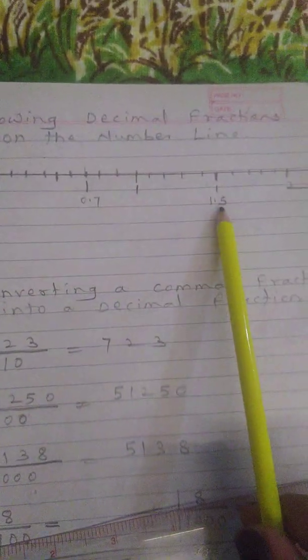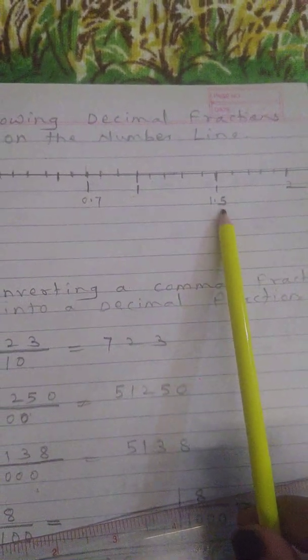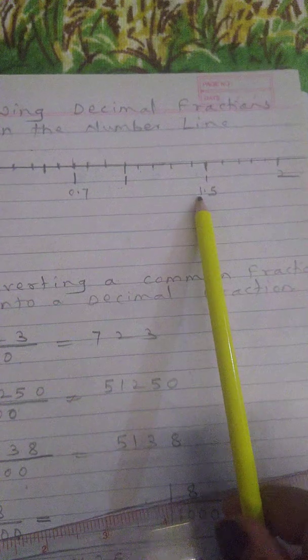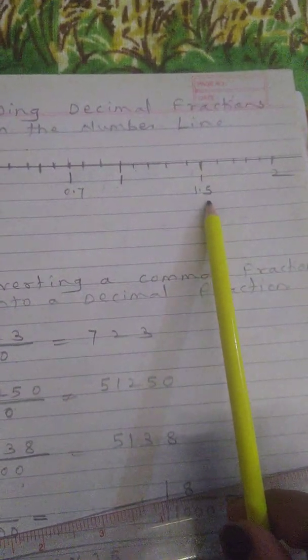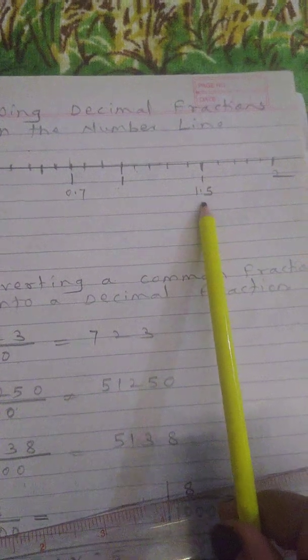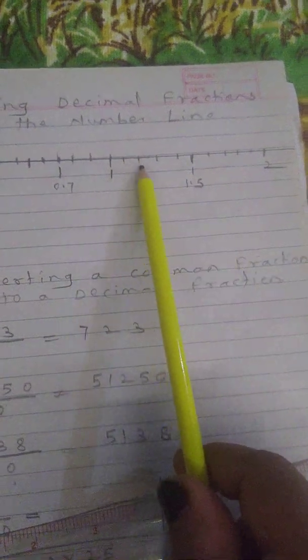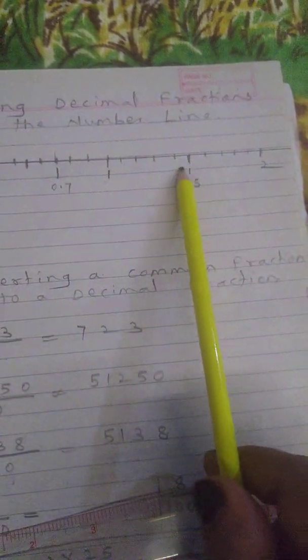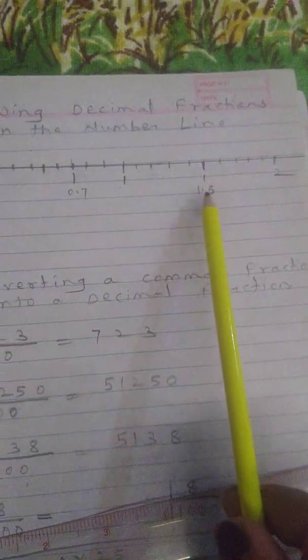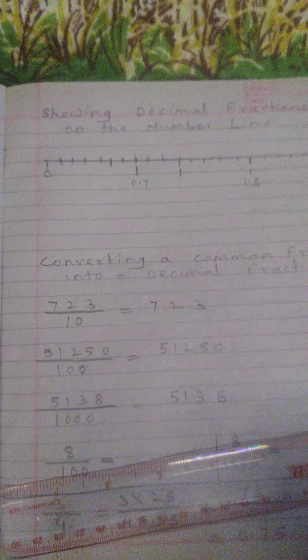Understood? Now how to show 1.5 on the number line? Here 1 is the whole number and 0.5 is the decimal fraction. So what is the meaning of this? After 1 you count 5 units: 1, 2, 3, 4 and 5, and write here 1.5 decimal fraction. Understood? Like this you solve. In the same way, show the following numbers on the number line. This is for homework. Understood?